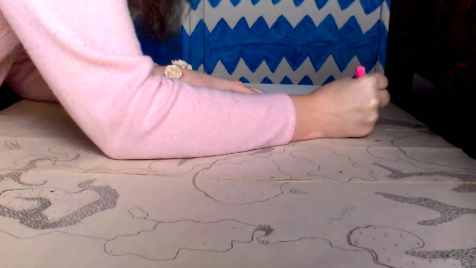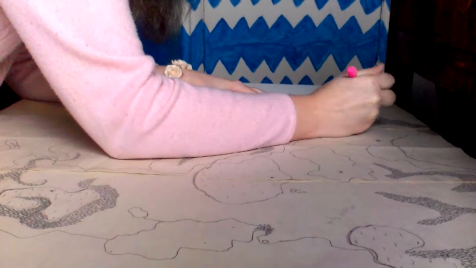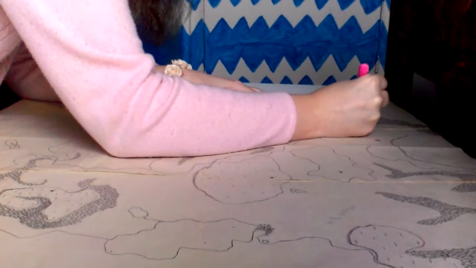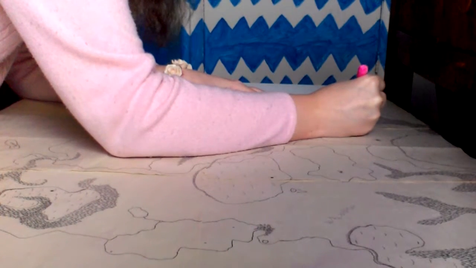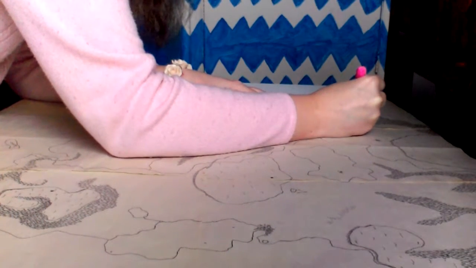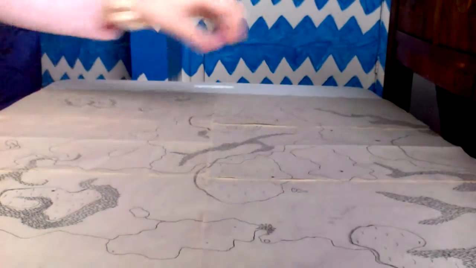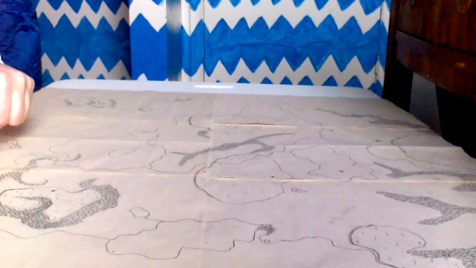Make sure that the lines vary too. That gives it a nice touch. Draw the plants bigger or smaller from others. There. Okay, so now you can see that.